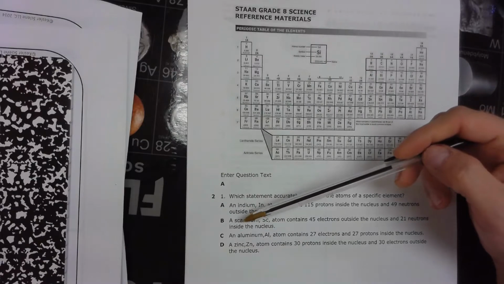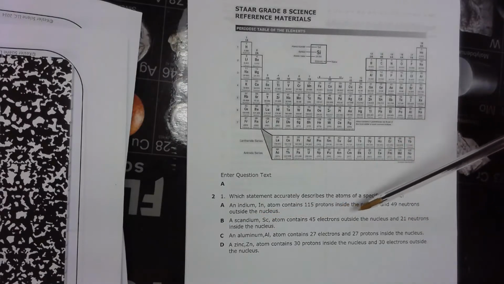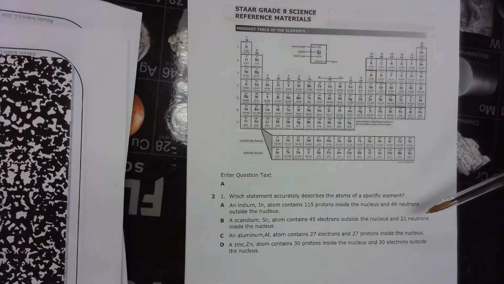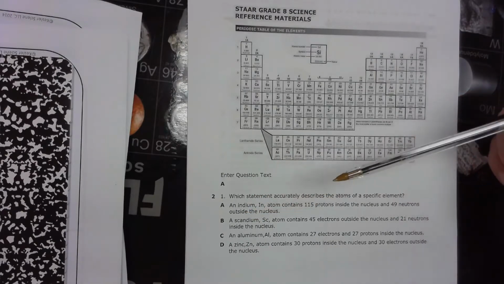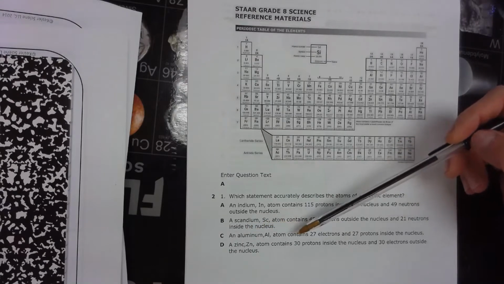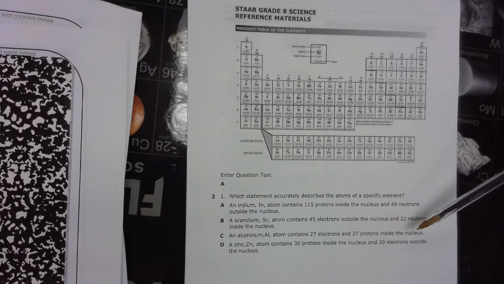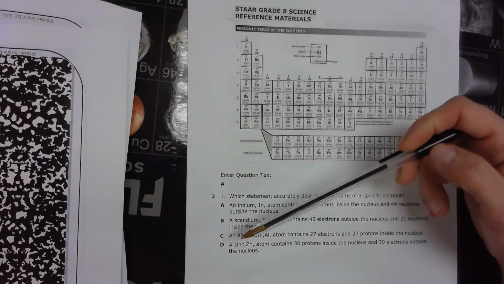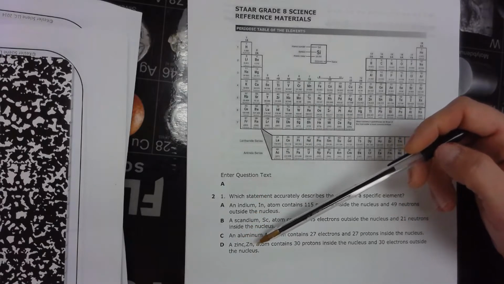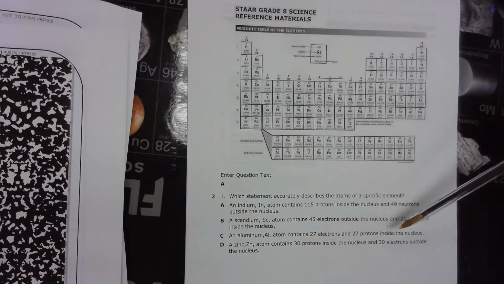B. A scandium, Sc, atom contains 45 electrons outside the nucleus and 21 neutrons inside the nucleus. C. An aluminum, Al, atom contains 27 electrons and 27 protons inside the nucleus. D. A zinc, which is Zn, atom contains 30 protons inside the nucleus and 30 electrons outside the nucleus.